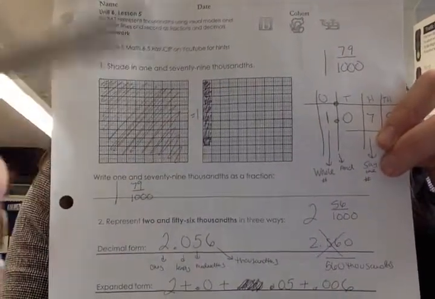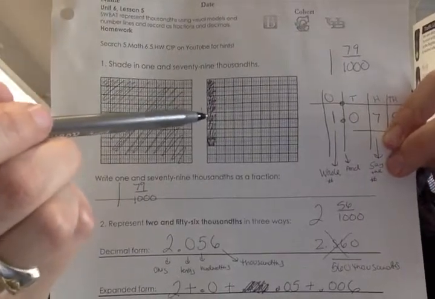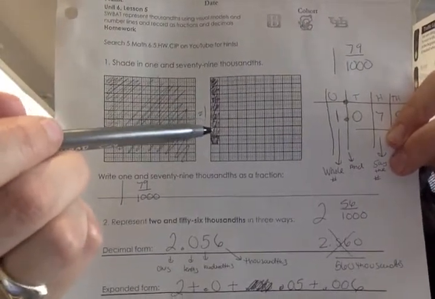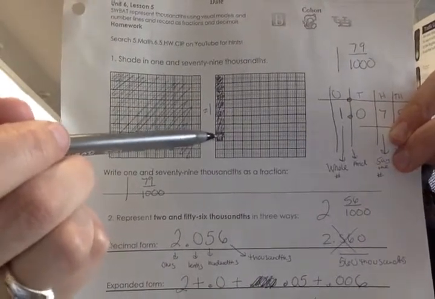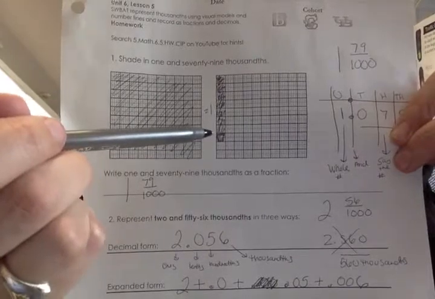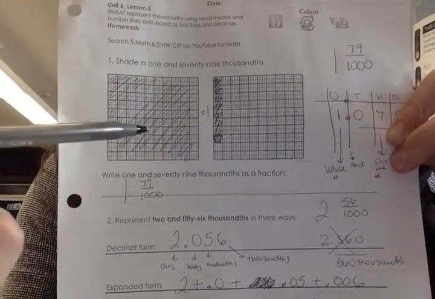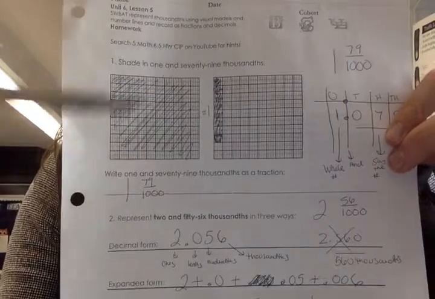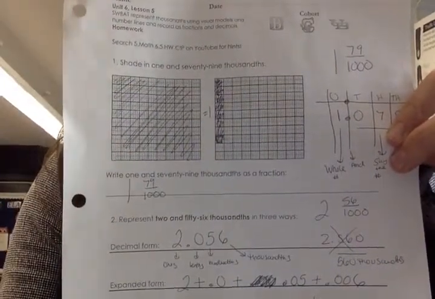I'm going to count by tens. Shade 10, 20, 30, 40, 50, 60, 70. And then when I get to the next box, I'm only going to shade 9 out of the 10 in this box. This will be equal to 1 and 79 out of 1,000, or 1 and 79 thousandths.